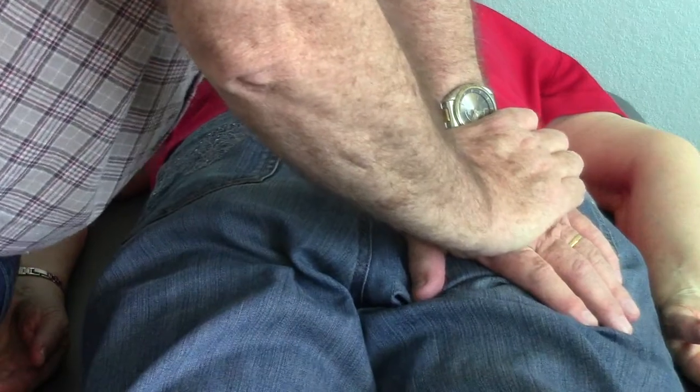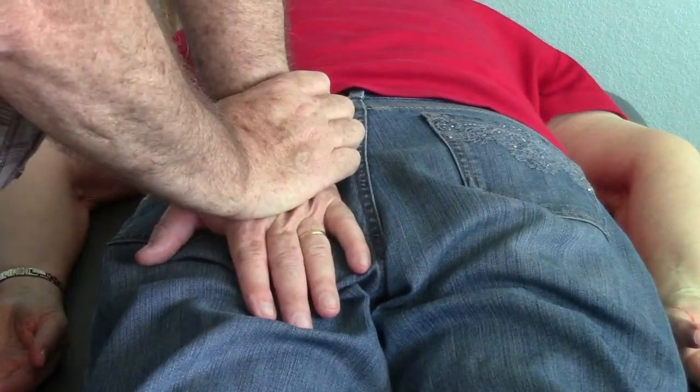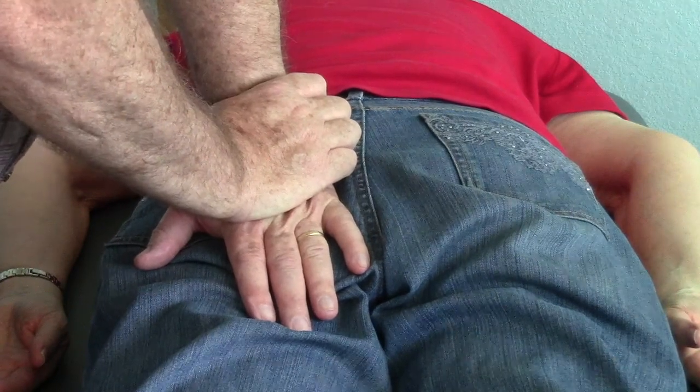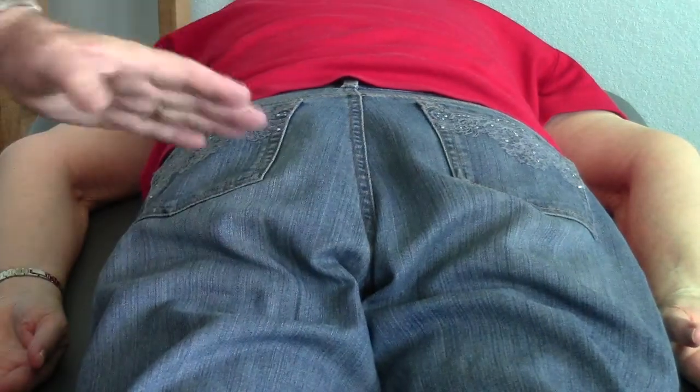I see her heel bobbing. So movement is translating through that pelvis, through that lower extremity when I spring the right ischium. On the left, I'm using the same amount of force, and there's no give. I'm doubling that force, and there's no give. So there's a blockage of movement translating through the pelvis down into the lower extremity.